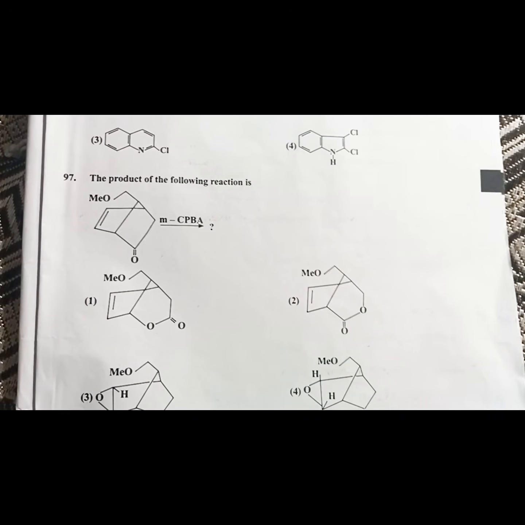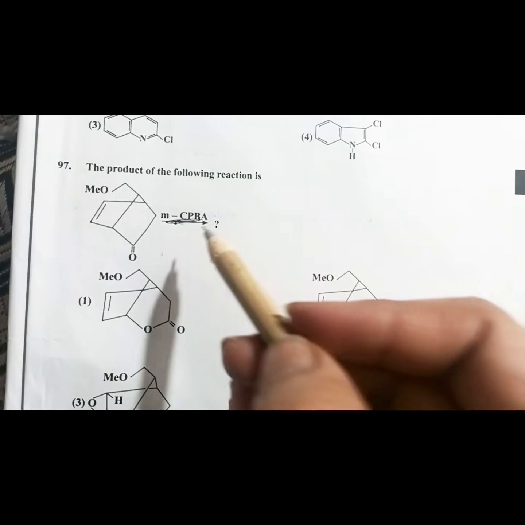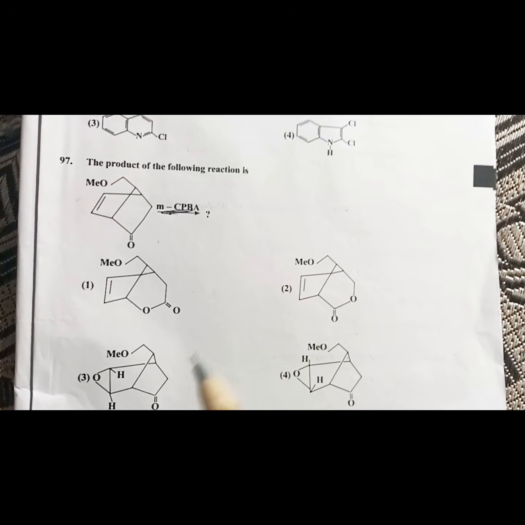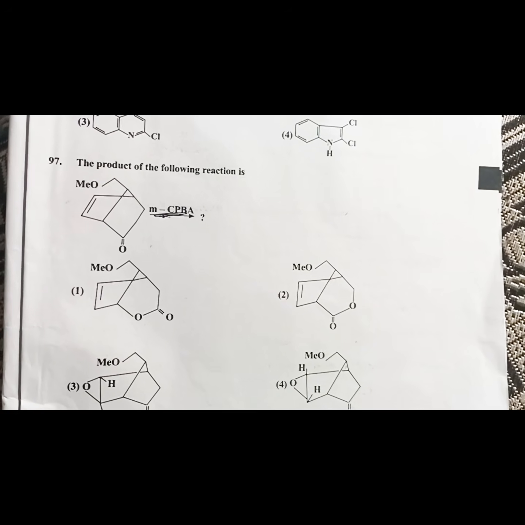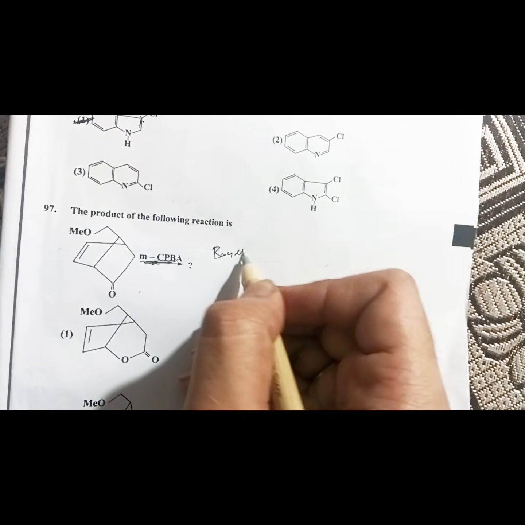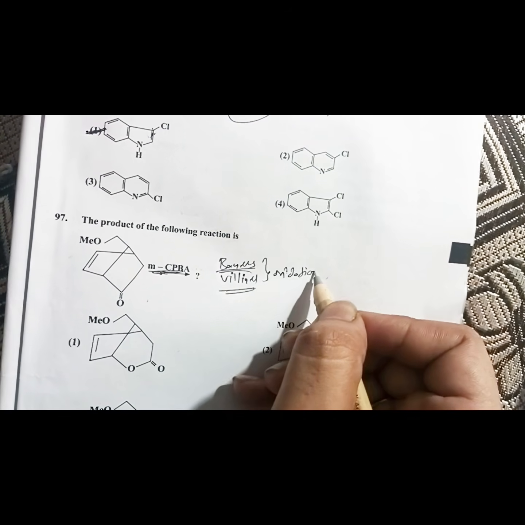Okay, for the 97th question. So here, meta-chloroperbenzoic acid, MCPBA, right? Everyone will think that this MCPBA will do epoxidation, right? So everyone will look for the double bond and mark it for epoxidation. But MCPBA will also make the lactone by the Baeyer-Villiger oxidation. This is the oxidation. Here there is ring strain.